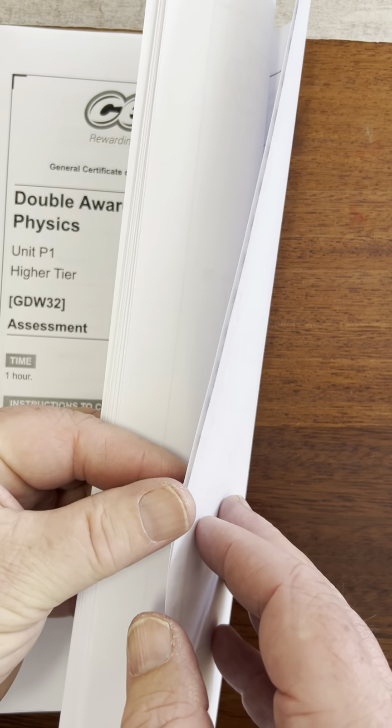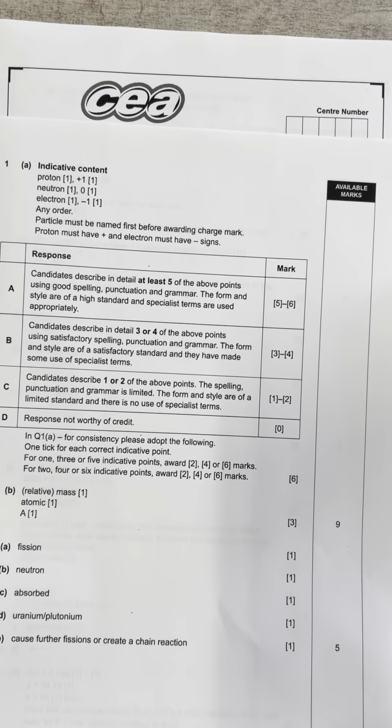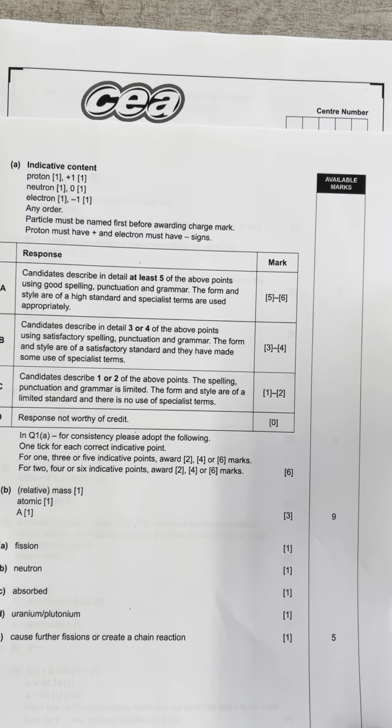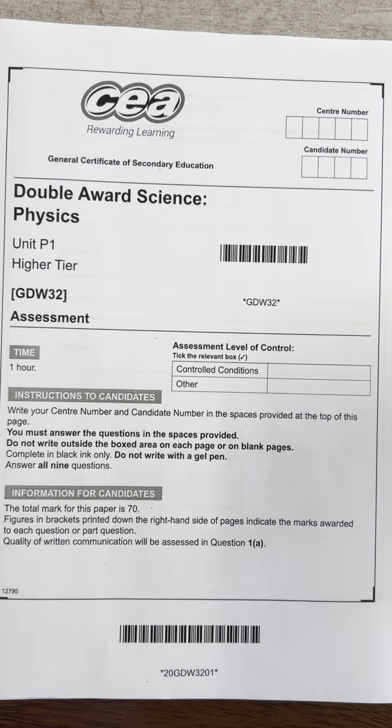I've gone to the bother of also printing the mark scheme because I want to have this duel with the examiner and I want to get every mark I can get. So let's start.